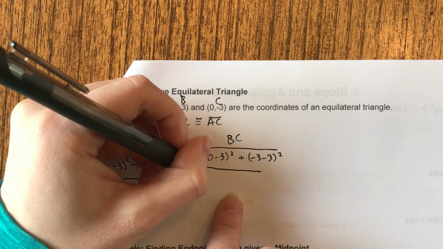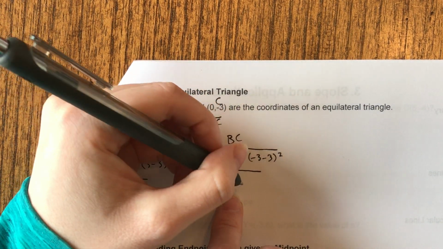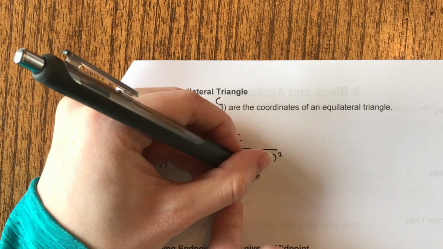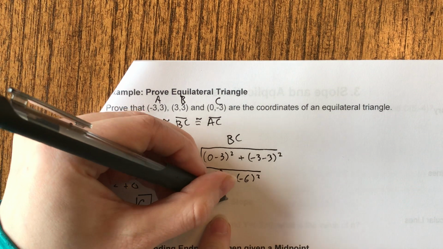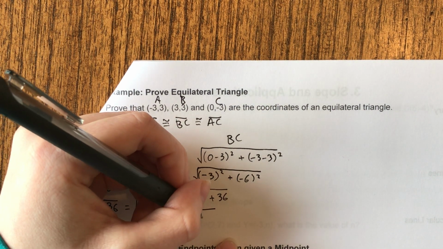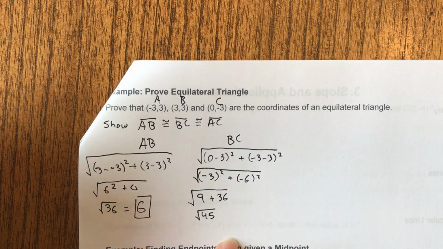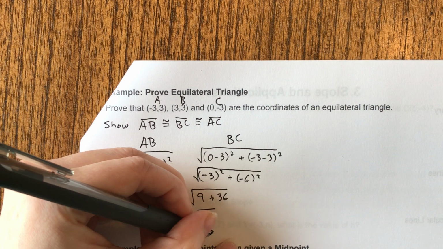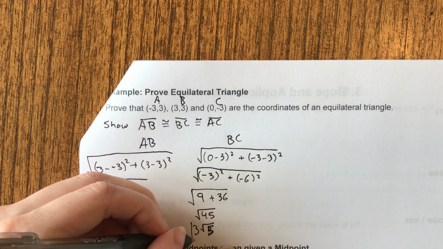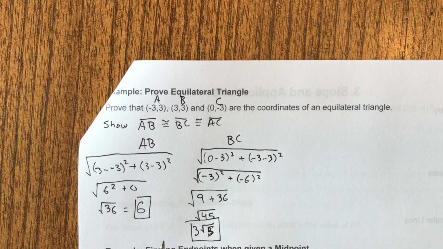So 0 minus 3, that's going to be negative 3 squared plus negative 3 minus 3 is negative 6 squared, which gives us 9 plus 36 gives us the square root of 45. The square root of 45 reduces to 3 root 5 if we want to put it in simplest terms. But 3 root 5 and 6 over here, they're not the same. So these two side lengths aren't the same length.